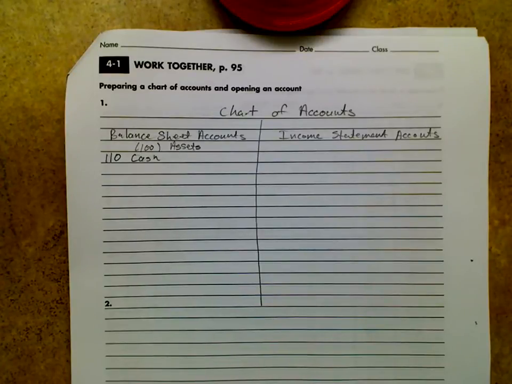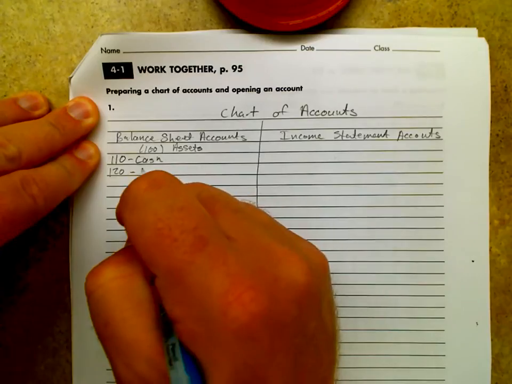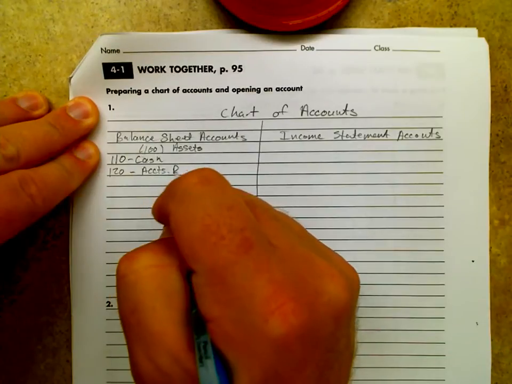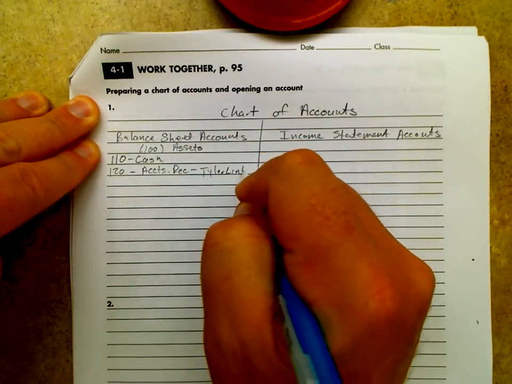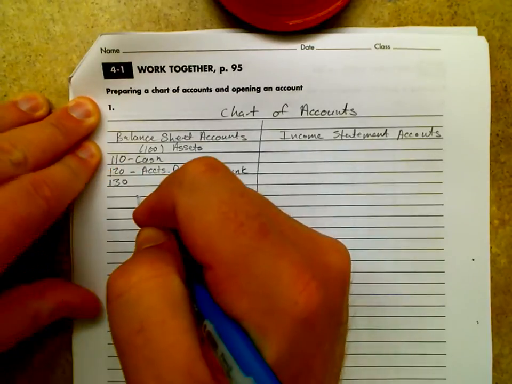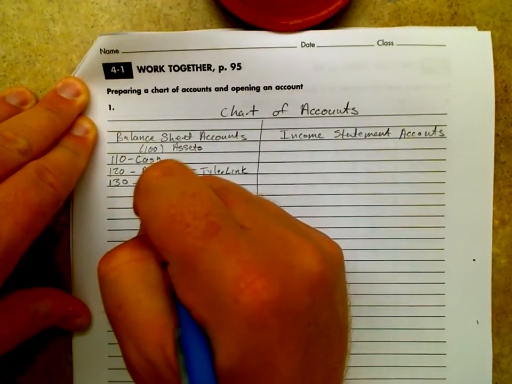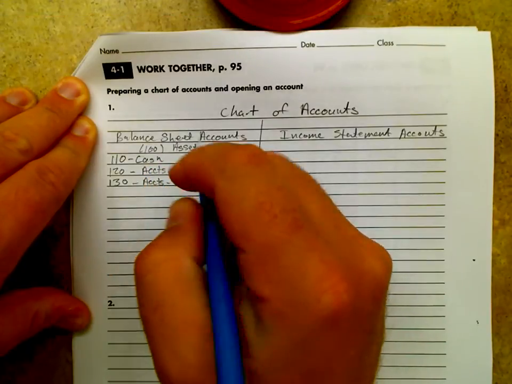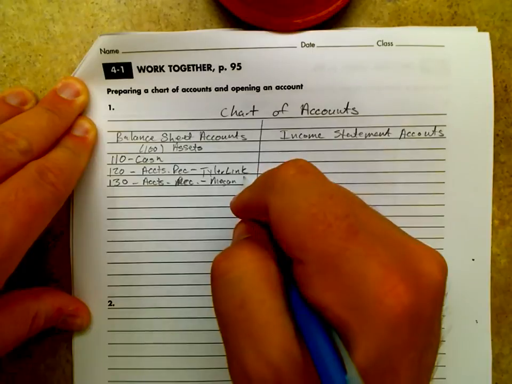So what do you see? What other assets are in there? Accounts receivable, okay? So we go 120 is accounts receivable Tyler Link. And then we'll go 130 is accounts receivable Megan Alvarez.